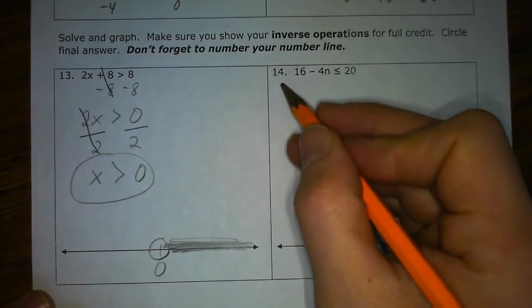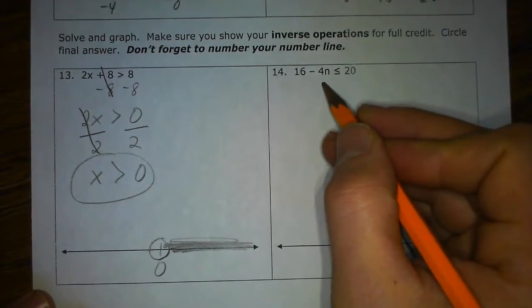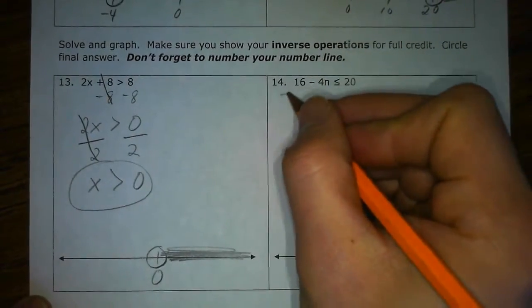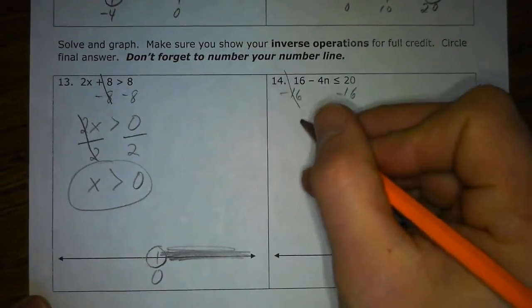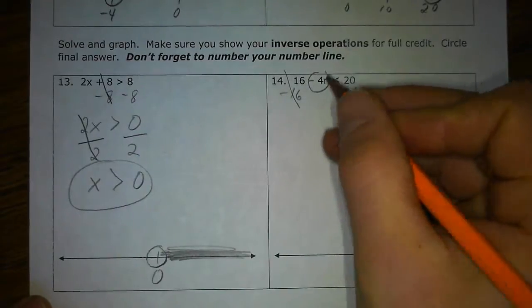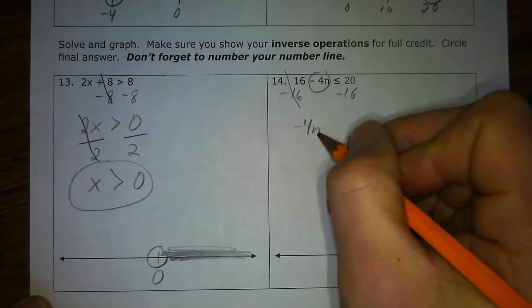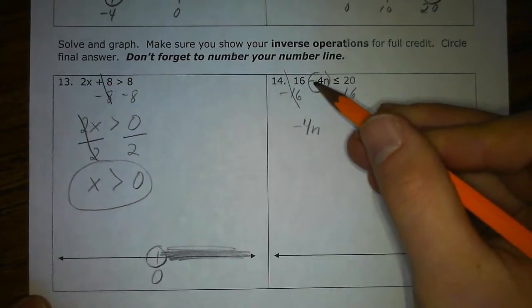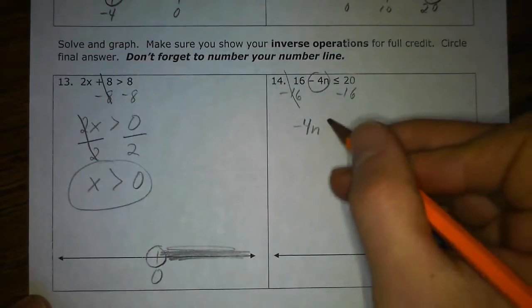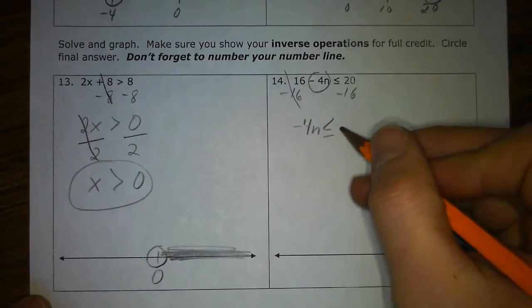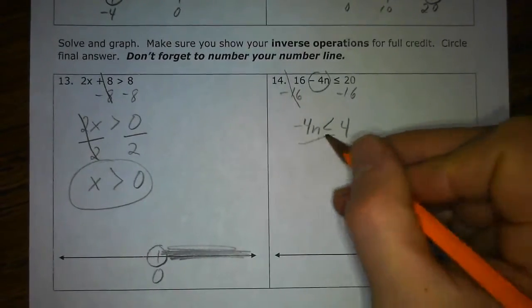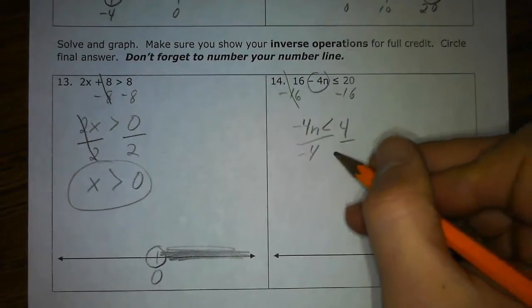Last one. Trying to get 4n by itself on one side. It's another two-step inequality. I'm going to subtract 16 from both sides. Those cancel out. Now I'm left with negative 4n. A lot of you forgot to bring down that negative sign there. So that's what I'm left with on the left side. 20 minus 16 is 4 on the right side. I'm going to divide both sides by negative 4.